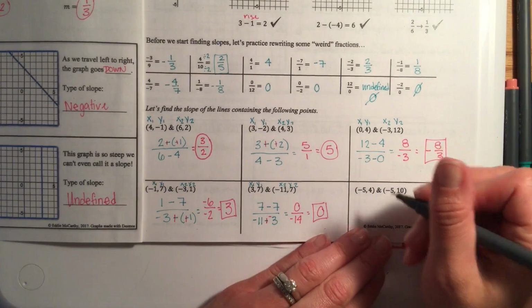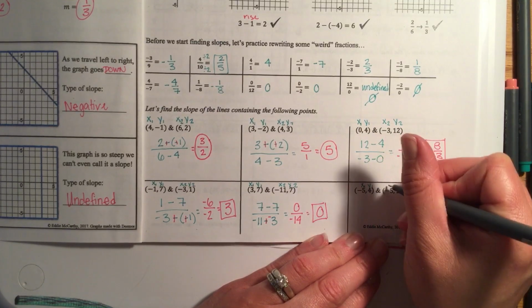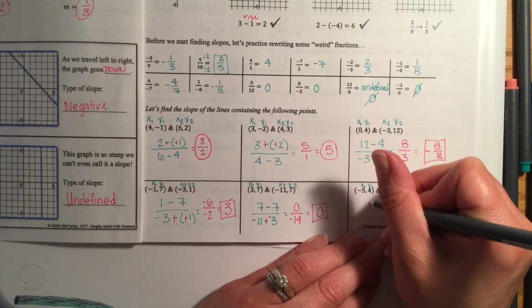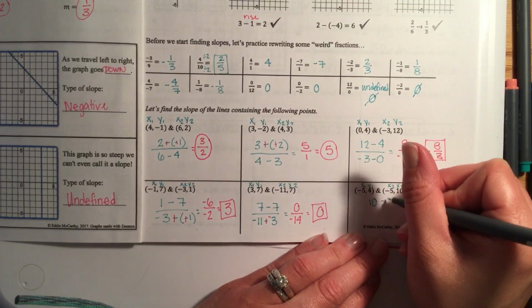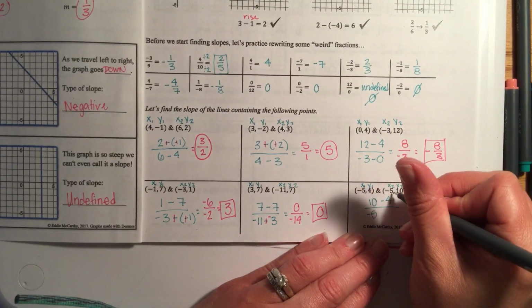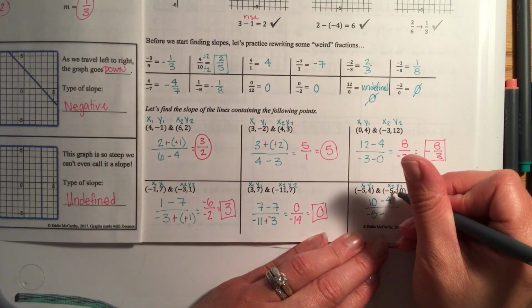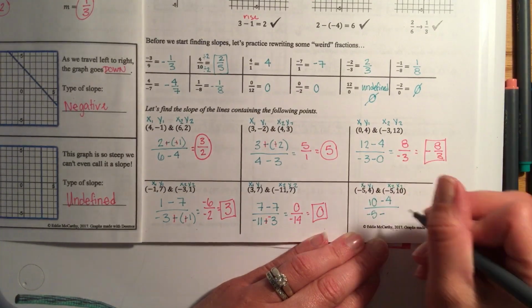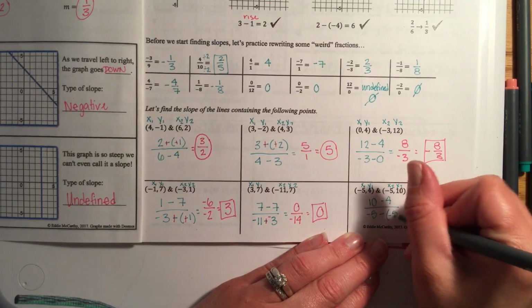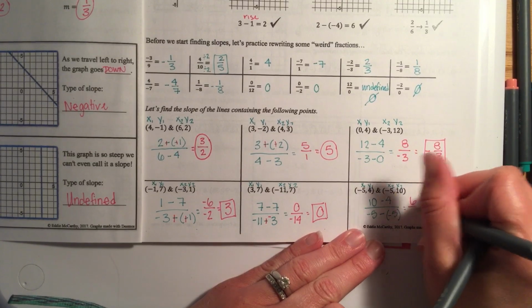And the last one, we have x1, y1, x2, y2, 10 minus 4 over negative 5 minus negative 5. 10 minus 4 is 6.